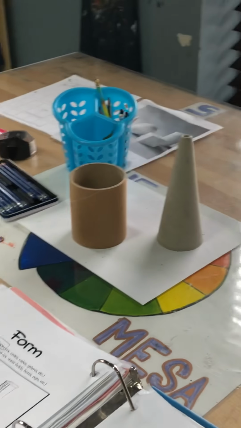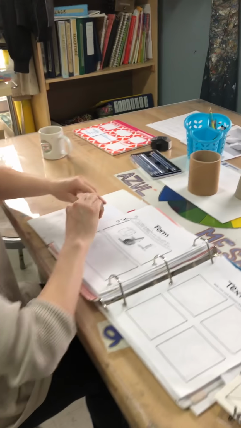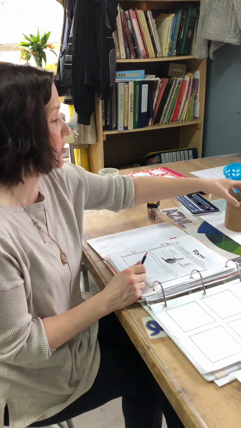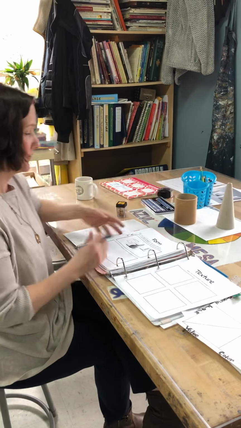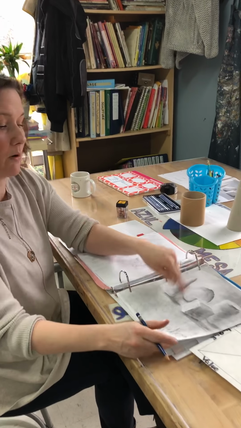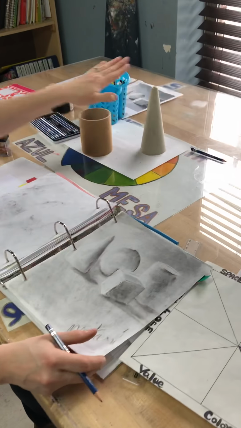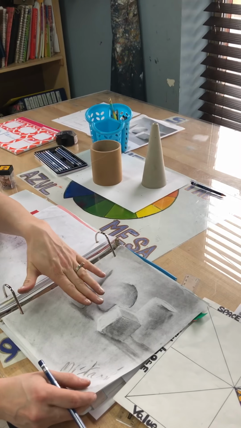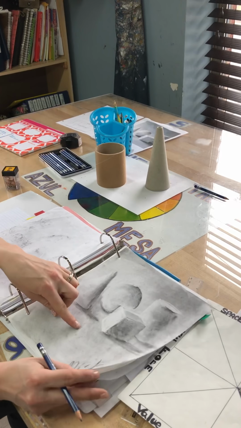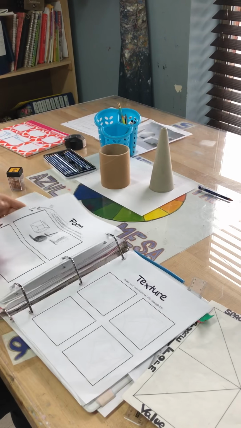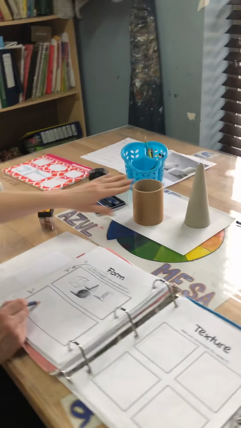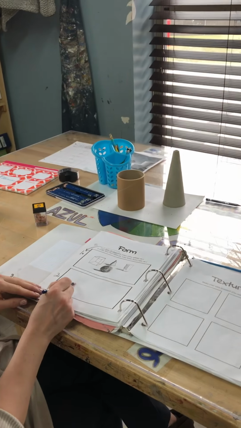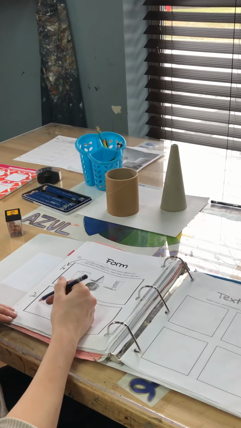And what you're gonna do is you're going to need to now think about placement. You're gonna need to think about which object is in front and which object is further away. So this is kind of doing what we did here, but looking at actual forms. So it's not flattened for you anymore. You're gonna need to look at it. So when I'm drawing this, I'm gonna notice that the cylinder is in the front.